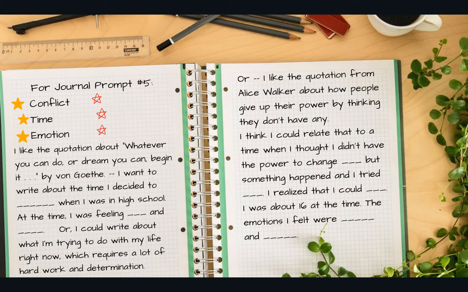All right, so again, for journal prompt 5, we're thinking about conflict, time, and emotion. This is just a little example of how somebody might set up this prompt or what they might write in response to it. I like the quotation about whatever you can do or dream, you can begin it by Van Getha. I want to write about the time I decided to... when I was in high school. At the time, I was feeling something and something.